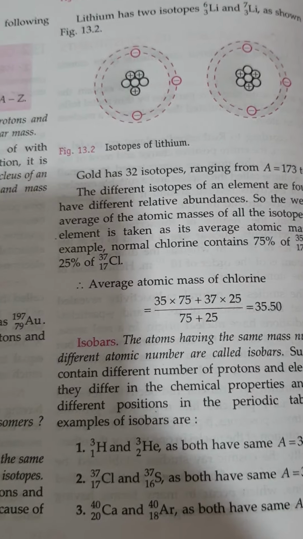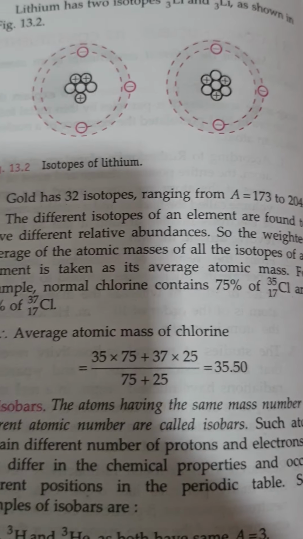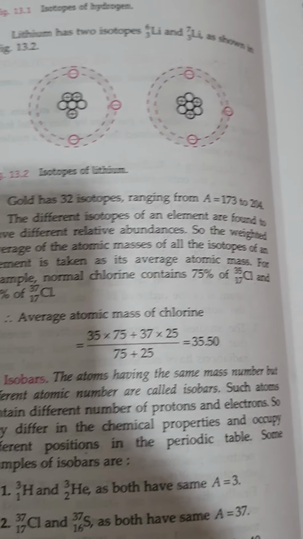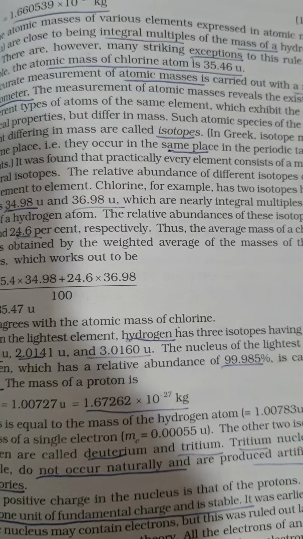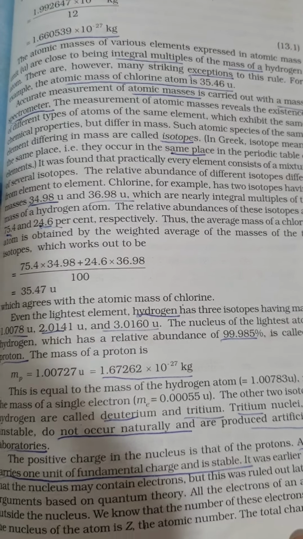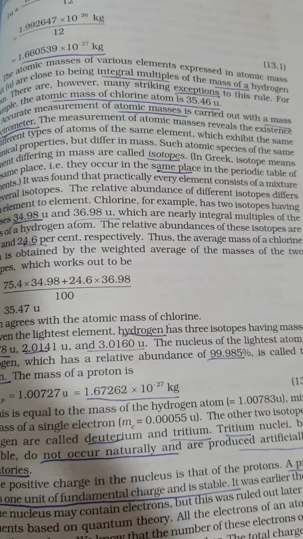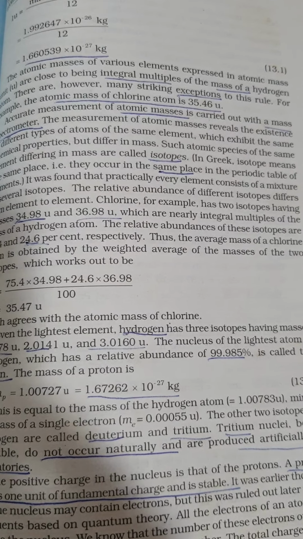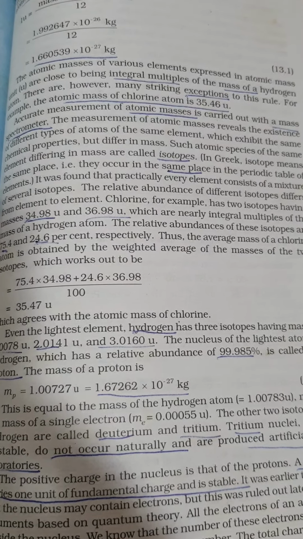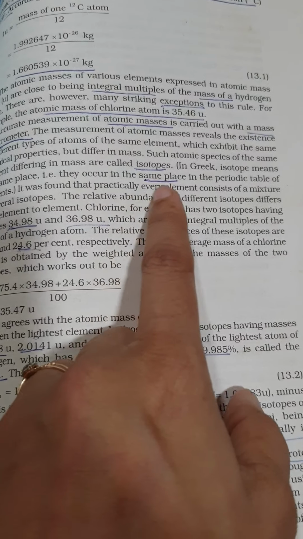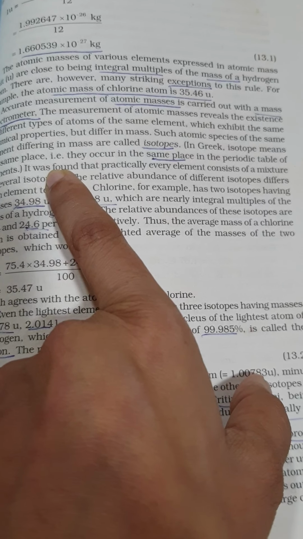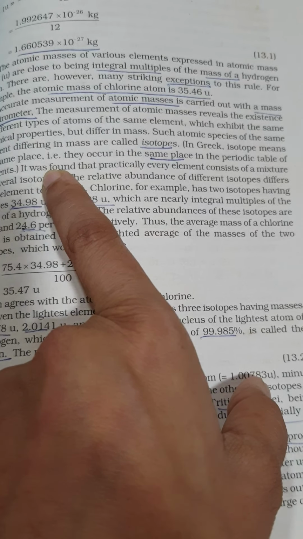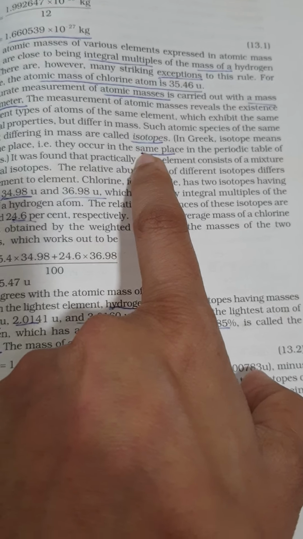Now see this, why isotopes, and what we are going to study related to that in detail. See here, isotope in Greek means the same place. So they occur in the same place in the periodic table. That is the meaning of the word isotope in Greek: same place.